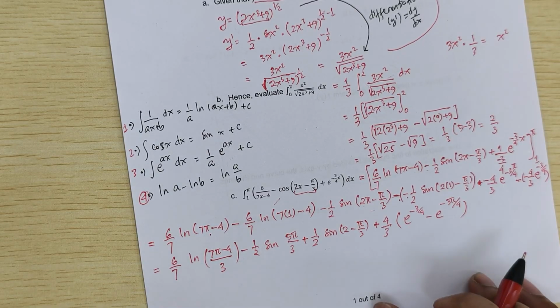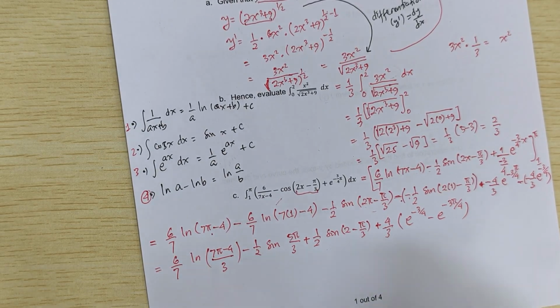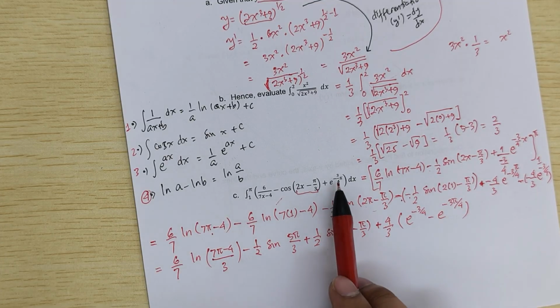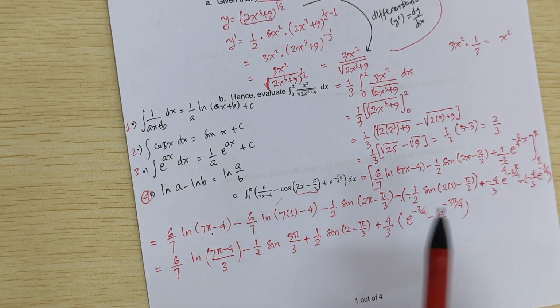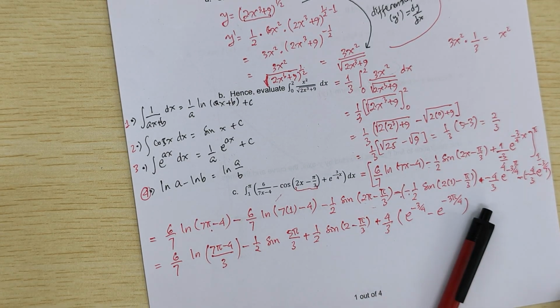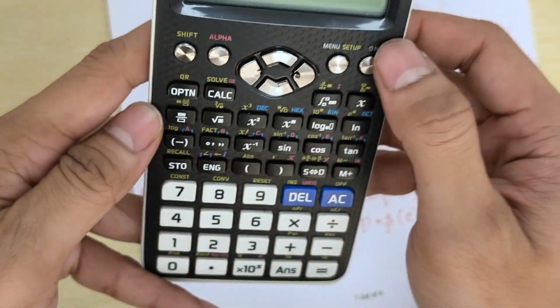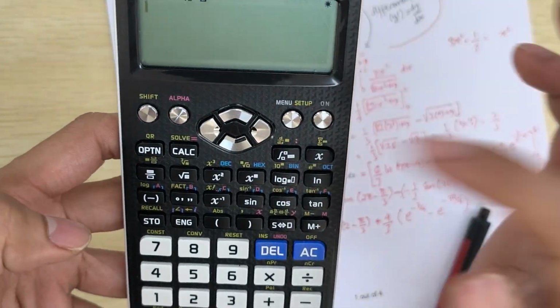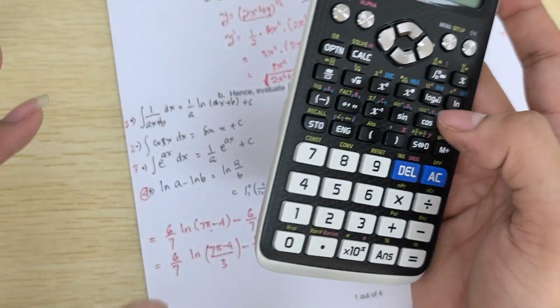And then notice that you should use your calculator in radian for this case, because there is pi that you use in exponential and also in natural logarithm. So in radian, pi equals 3.14. But in the calculator, you may put it directly in radian.